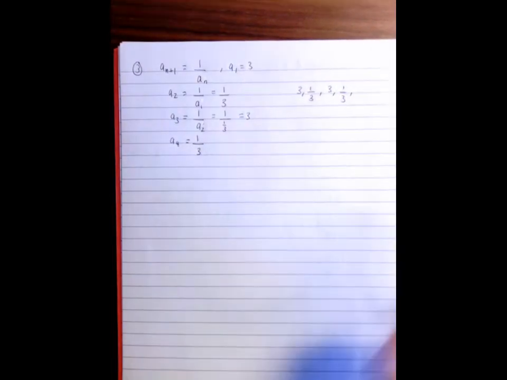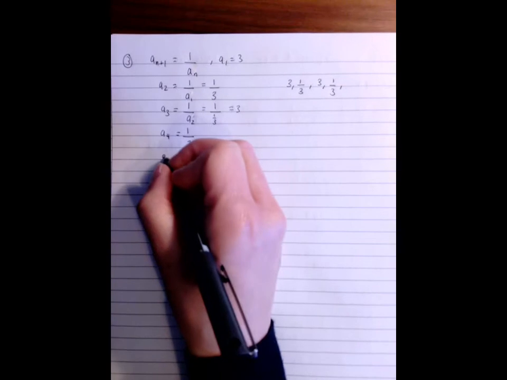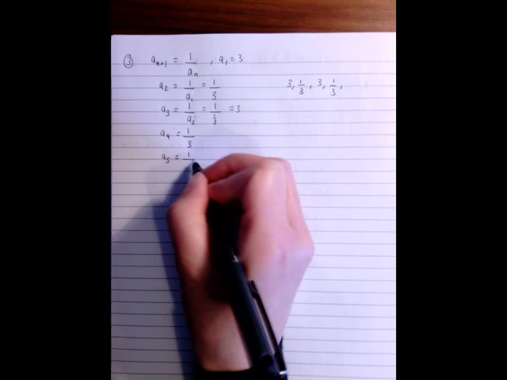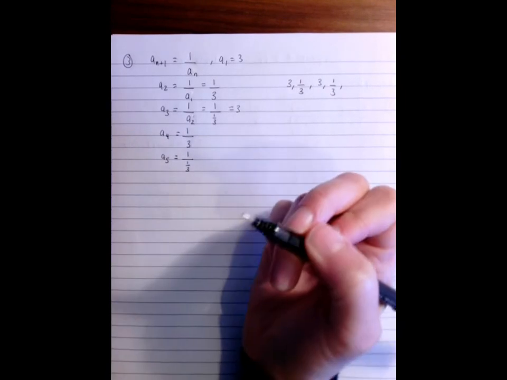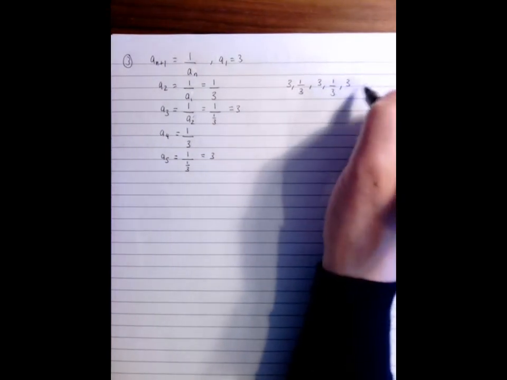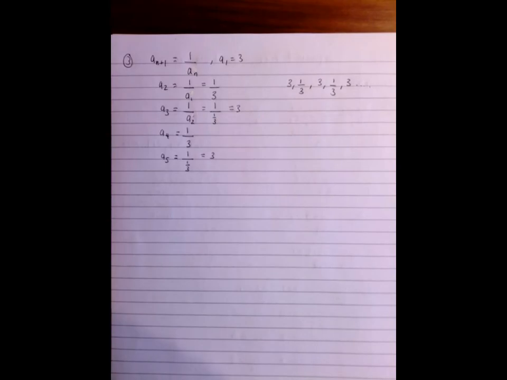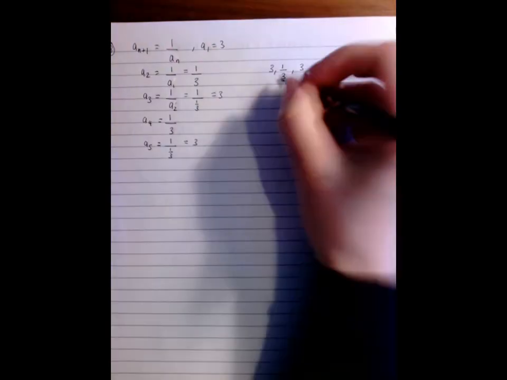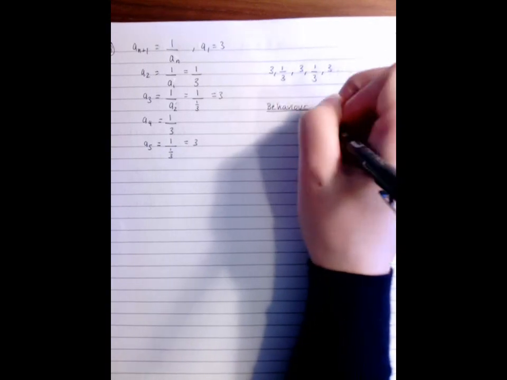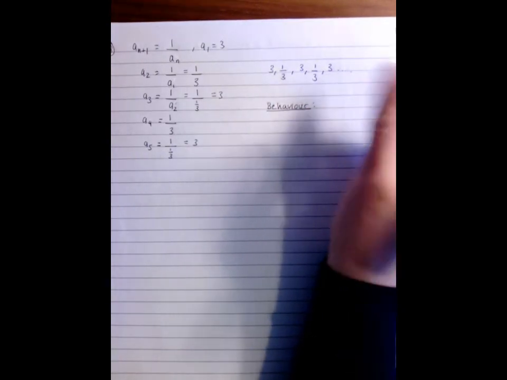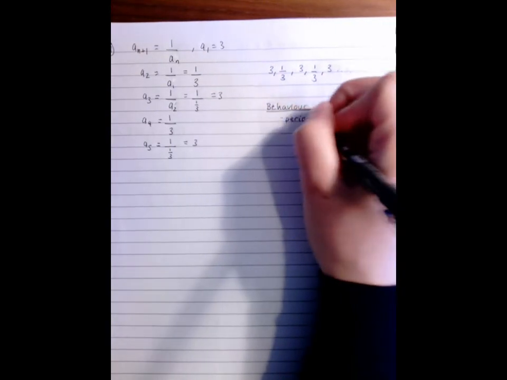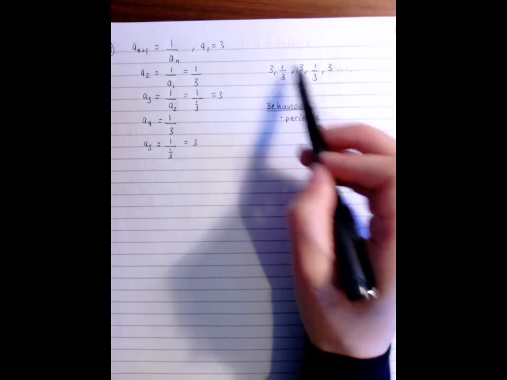So you can probably see a pattern forming here. We'll just do one more. So the 5th one again would be 1 divided by your previous answer, and the previous answer is a third, so if you flip and times you get 3. So this sequence, in terms of its behaviour, it's not increasing or decreasing. This is what we call a periodic sequence, okay, because it repeats itself.